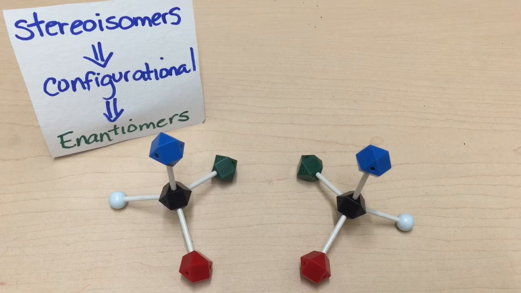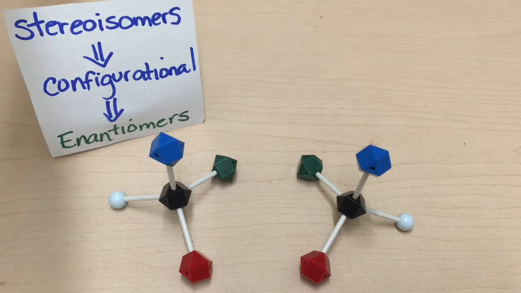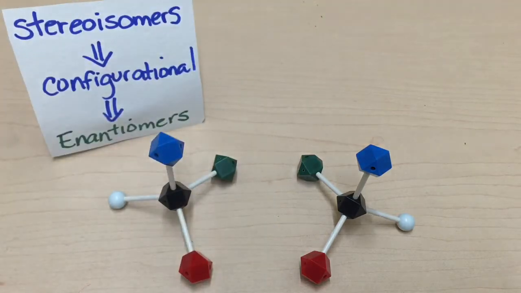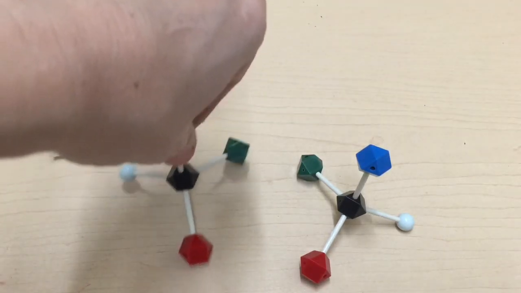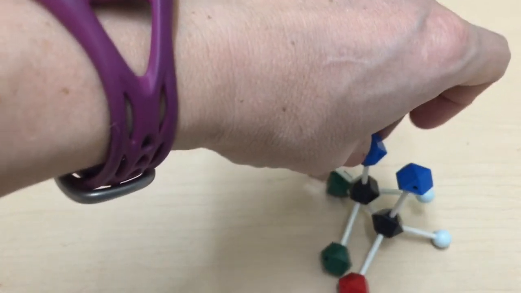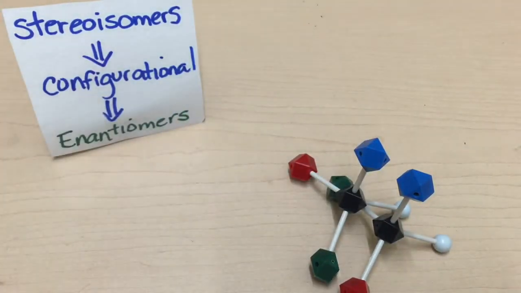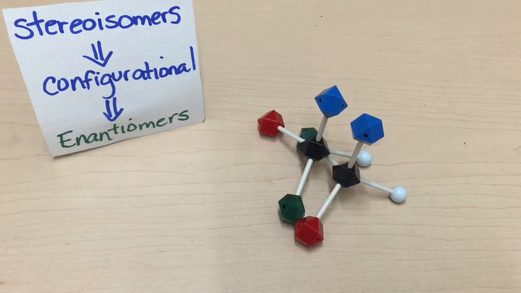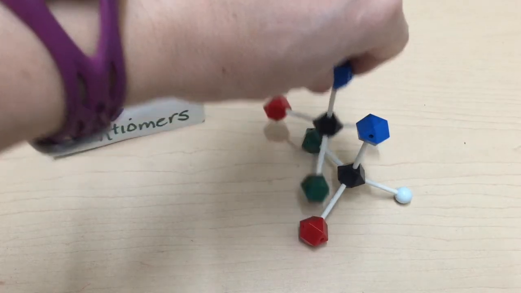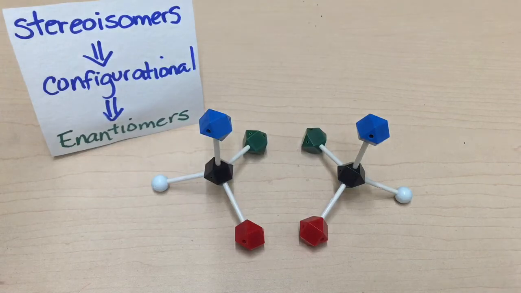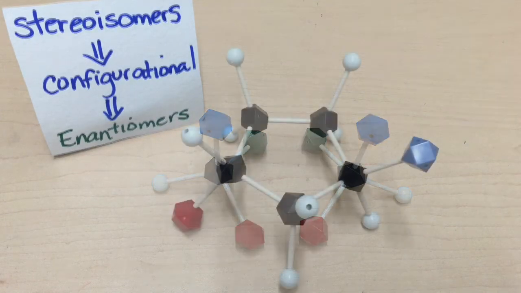So what I've done is built two molecules that are mirror images of each other. If you took a mirror plane and put it between them, they are mirror images. But if you then try to superimpose this one on itself, you can get two of the groups to line up, but not the other two. And so no matter how you rotate that, you're not going to see them being able to be superimposed on each other. So that's the broader category of enantiomers. I'm going to show you some more examples.